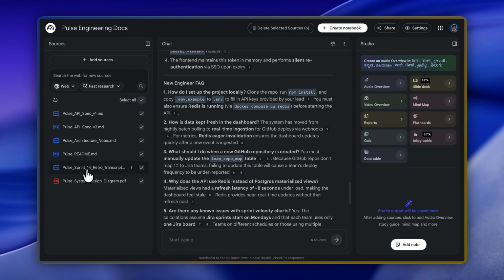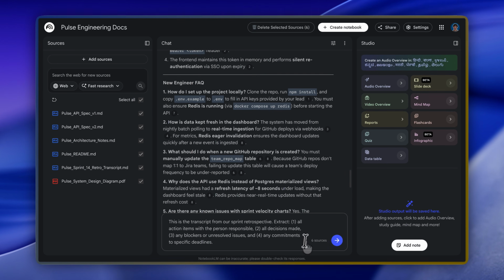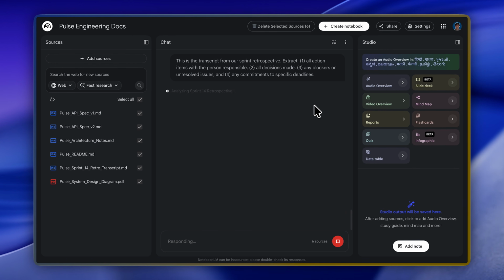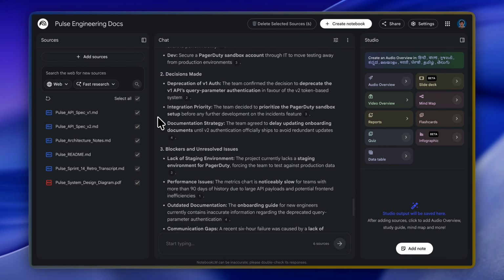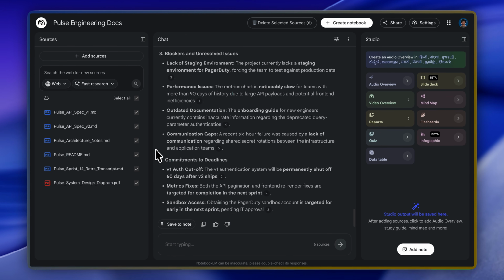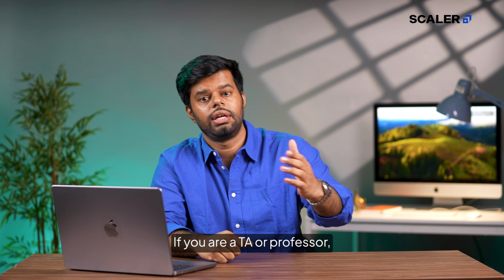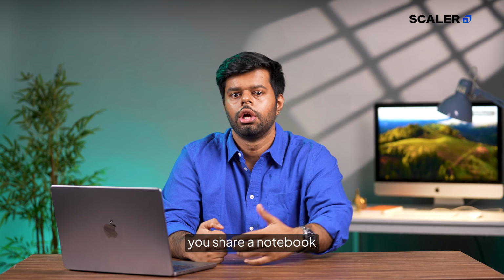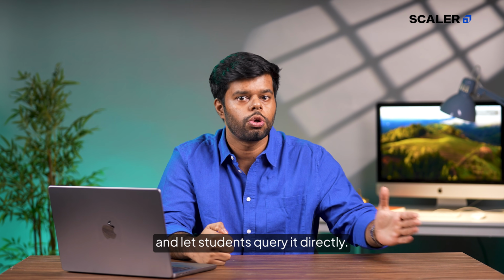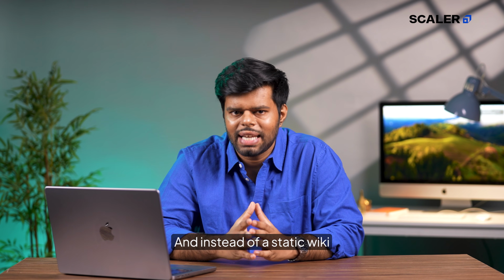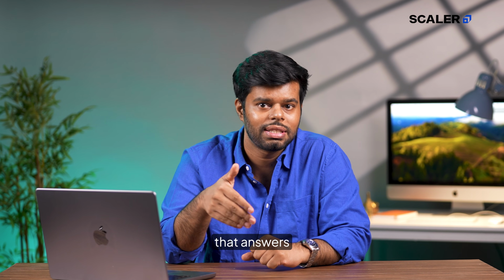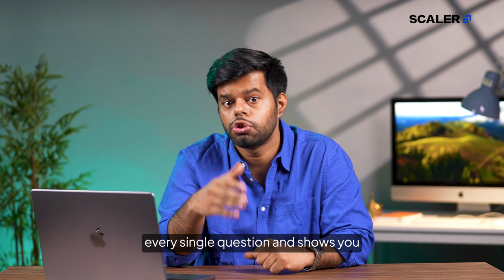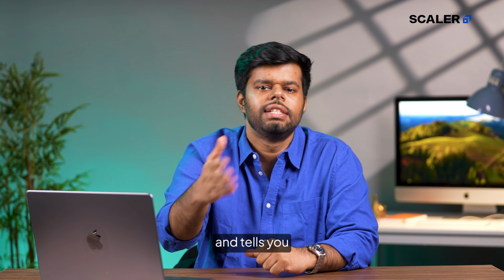Now, this is particularly useful for engineering teams. You share a notebook with all of your onboarding docs, architectural decision records, and runbooks, and new engineers get answers instantly instead of pinging everyone on Slack. If you are a TA or professor, you share a notebook with course readings and let students query it directly. And instead of a static wiki that nobody really reads, you now have a living knowledge base that answers every single question and shows you what people need and tells you what's missing.